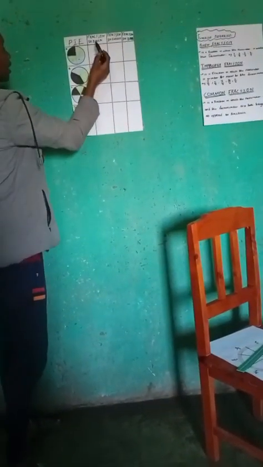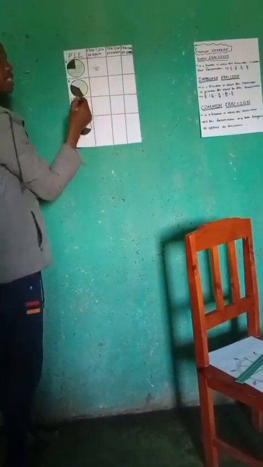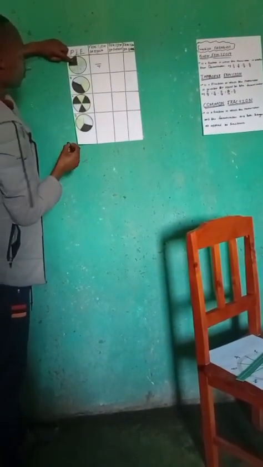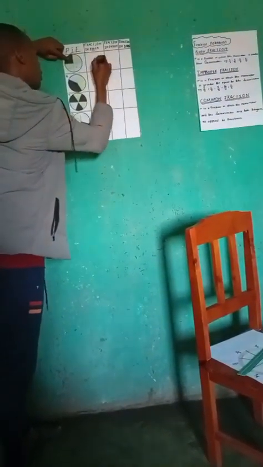But here we want the slices that are black. How many slices are black here? We only have one slice. So we're going to put 1.